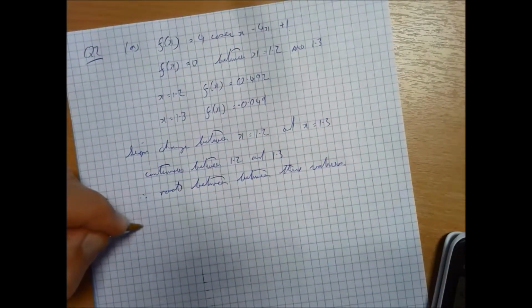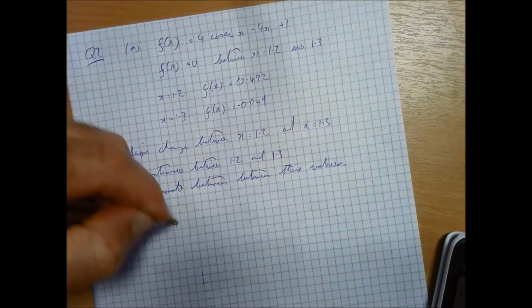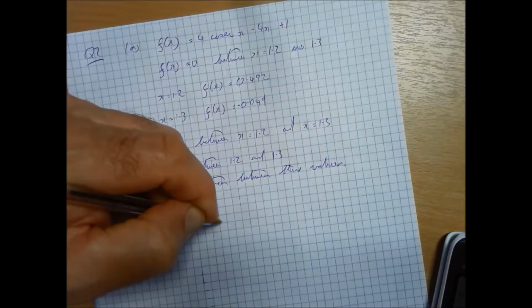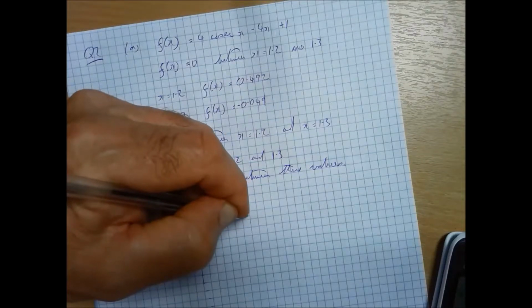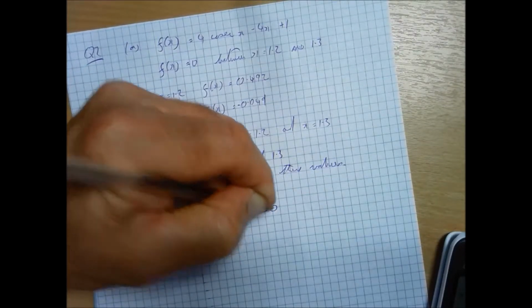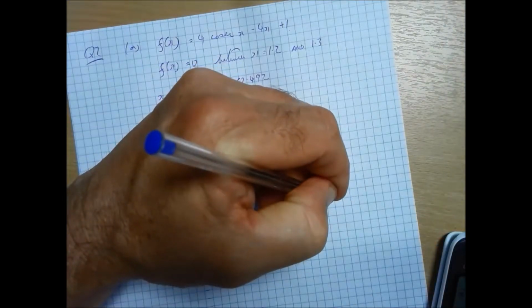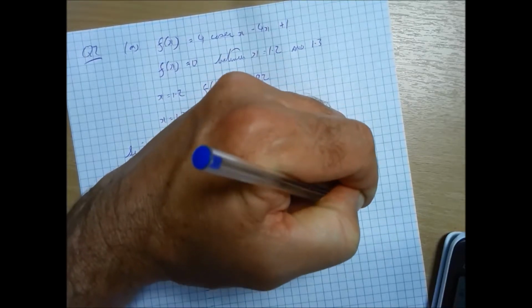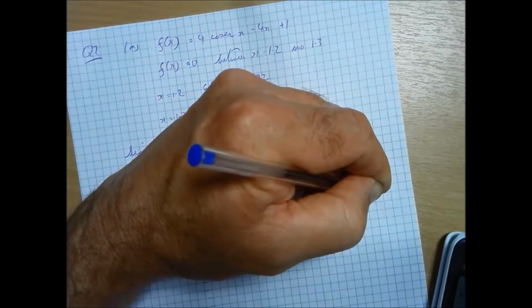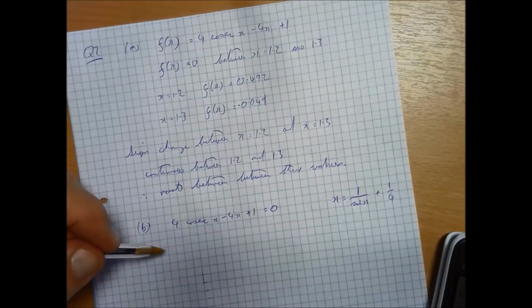Okay, part B now. That's just asking us to show that the equation 4 cosec x minus 4x plus 1 equals 0 can be written in the form x equals 1 over sine x plus 1 over 4. Okay, we're working with this one then.